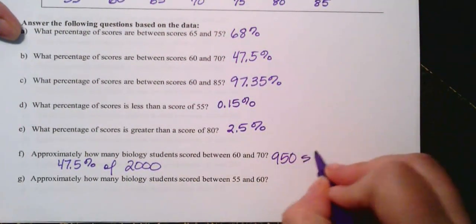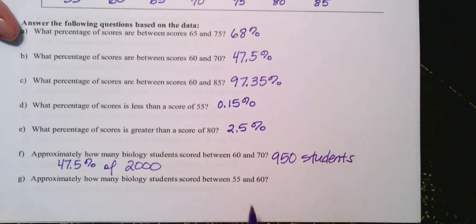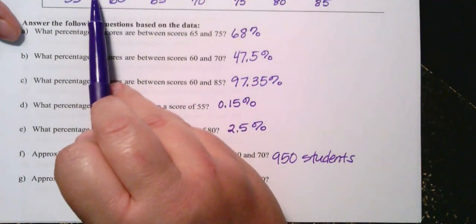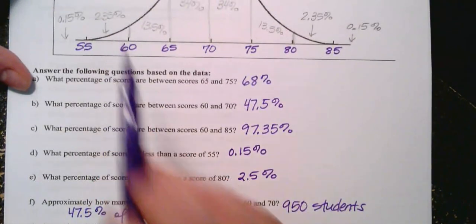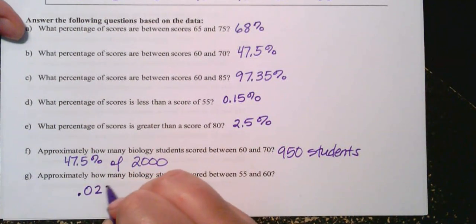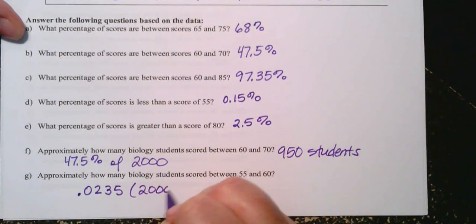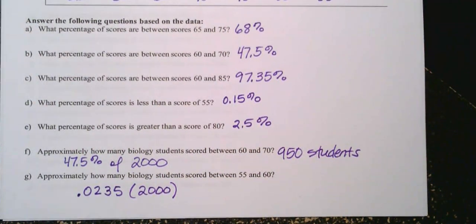Same thing happens in G. I need to figure out what percent is between 55 and 60. That's 2.35%. Change it to a decimal. That's 0.0235. Multiply it times 2,000 students. So 2.35% of 2,000 students.